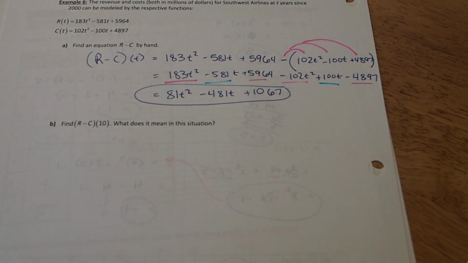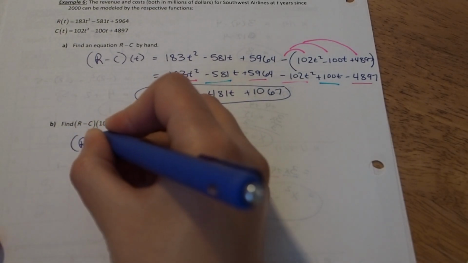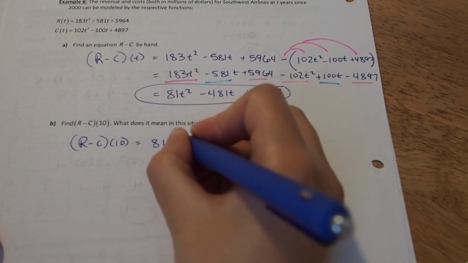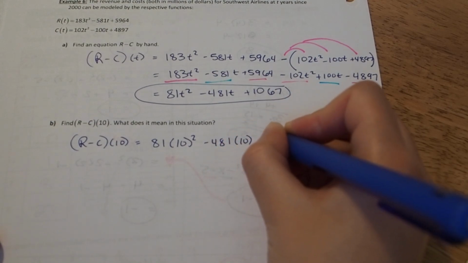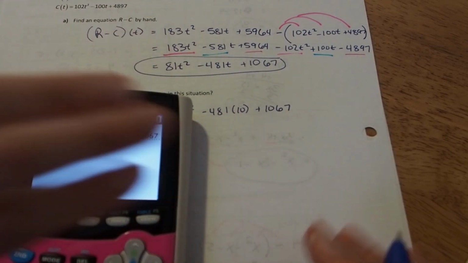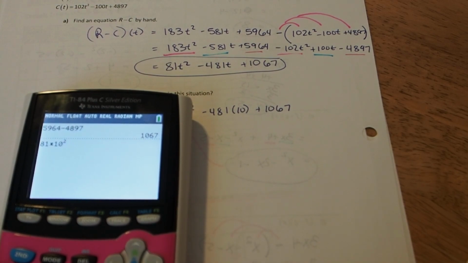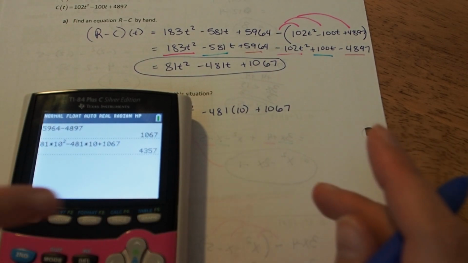In part B, find R minus C of 10, and then we want to explain what it means. So I already have the function R minus C. When I want to evaluate it at 10, I plug 10 in. So I've got 81 times 10 squared minus 481 times 10 plus 1,067. So 81 times 10 squared minus 481 times 10 plus 1,067 gives me 4,357.